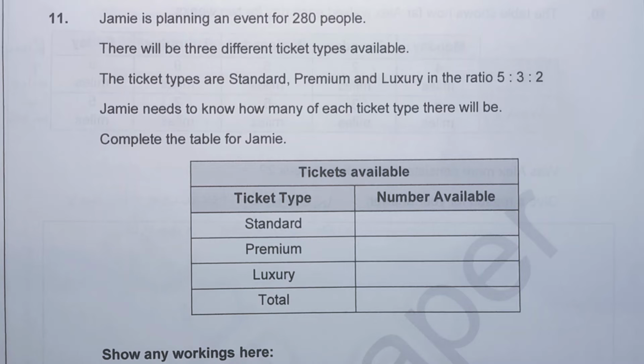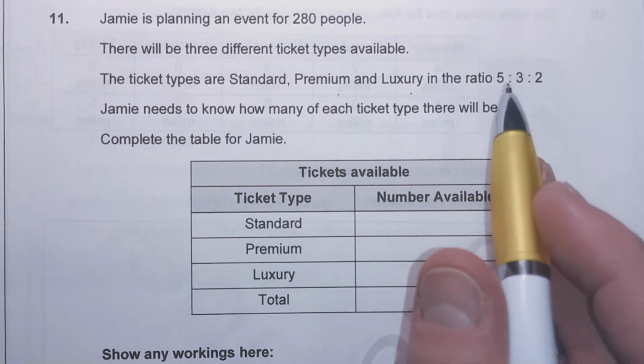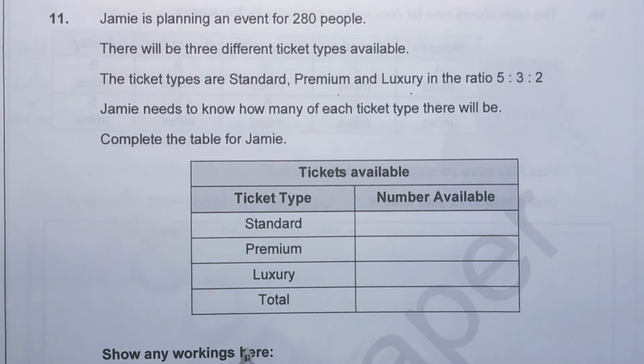Question 11. Jamie is planning an event for 280 people. There will be 3 different ticket types available. The ticket types are standard, premium and luxury in the ratio 5 to 3 to 2. Jamie needs to know how many of each ticket type there will be. Complete the table for Jamie.